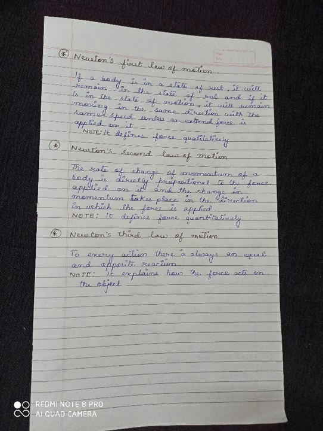That is, it maintains the inertia. We have discussed inertia, that is the property being maintained by a body, and this is what is said in the first law of motion. This first law defines force qualitatively. Until and unless you apply a force, the state of rest or motion of a body remains unchanged.